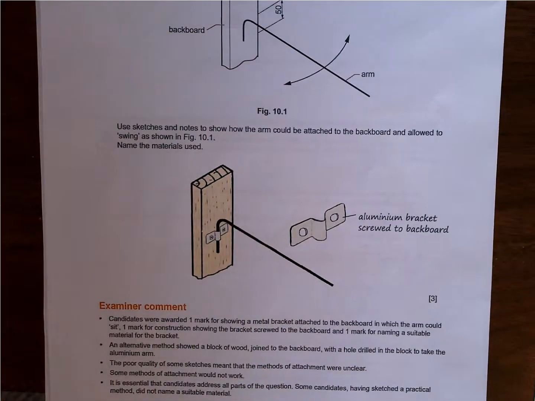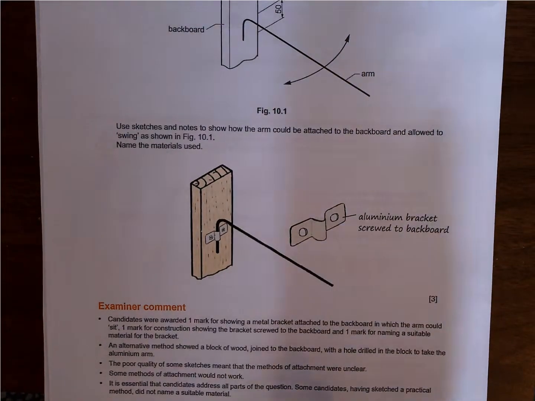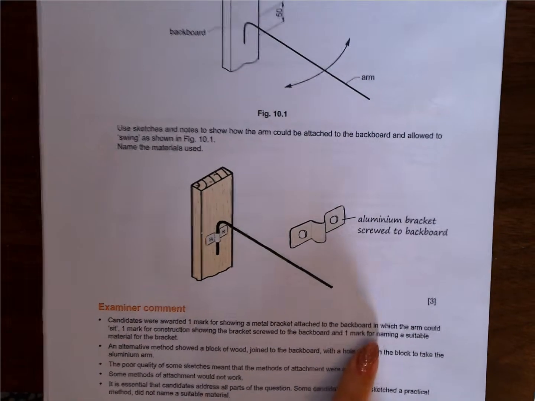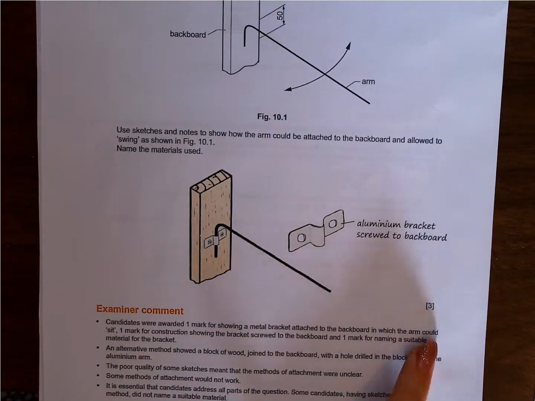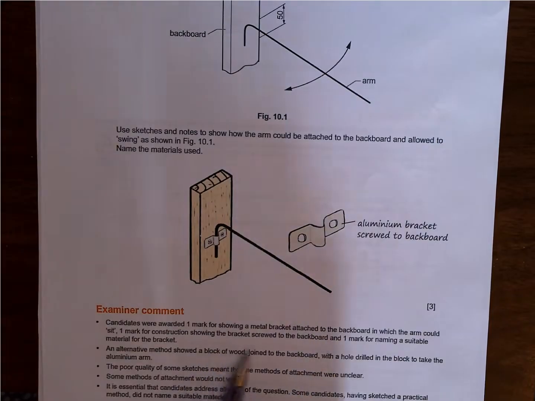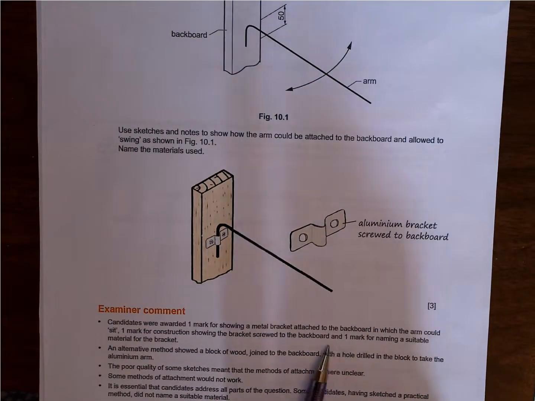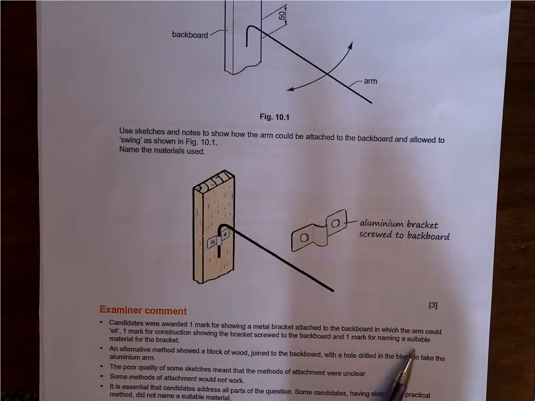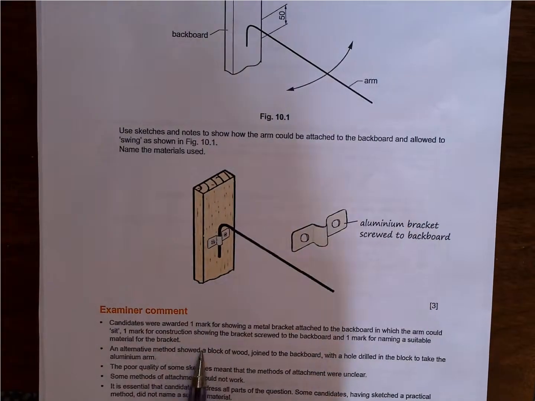What the examiners have also noted is that the candidates were awarded 1 mark for showing the metal bracket attached to the backboard in which the arm could sit, 1 mark for construction showing the bracket screwed into the backboard, and 1 mark for naming a suitable material for the bracket.